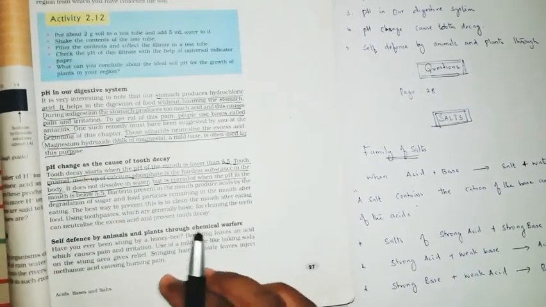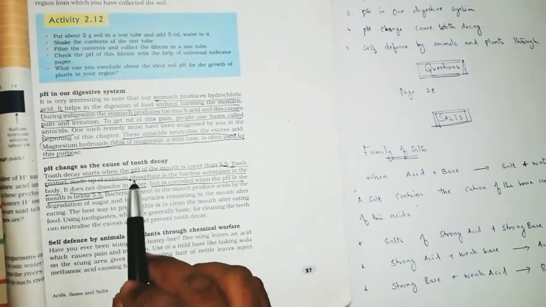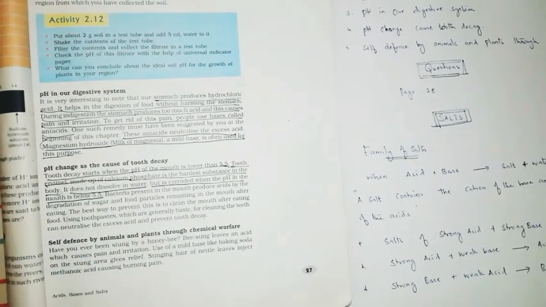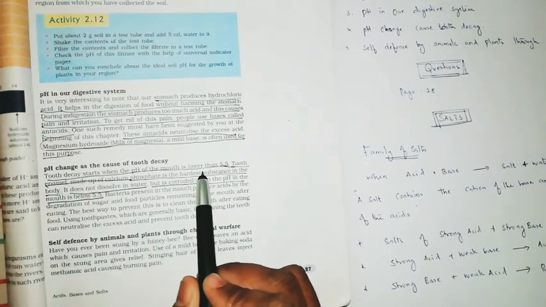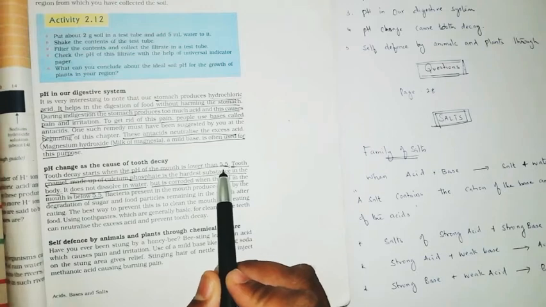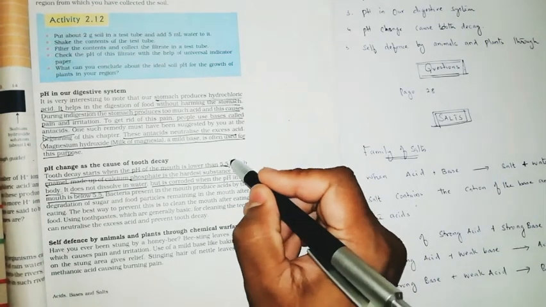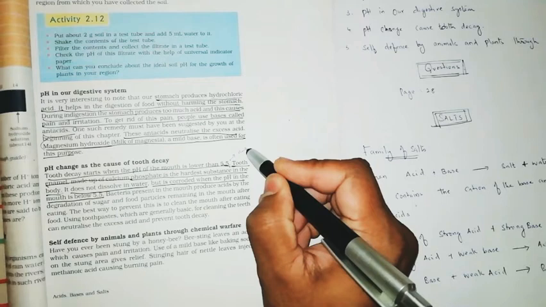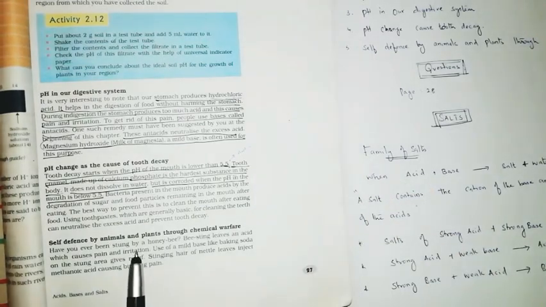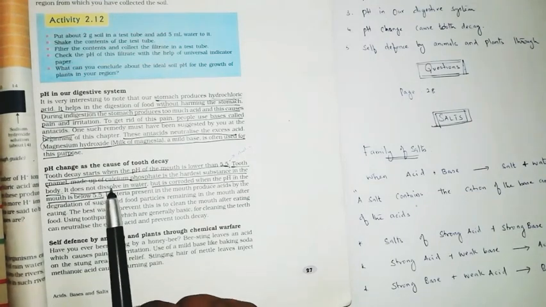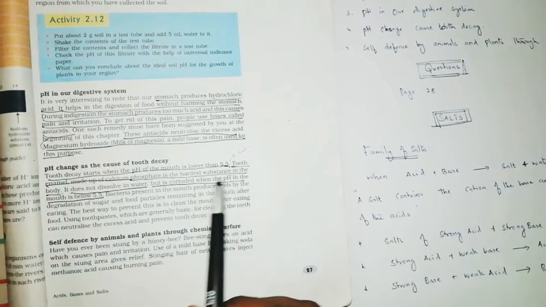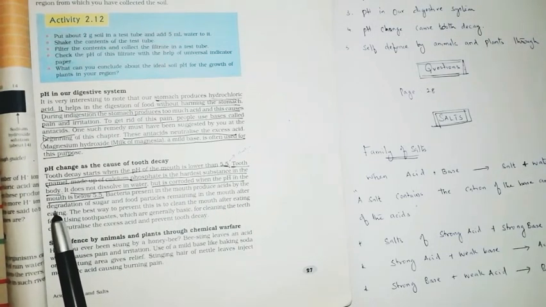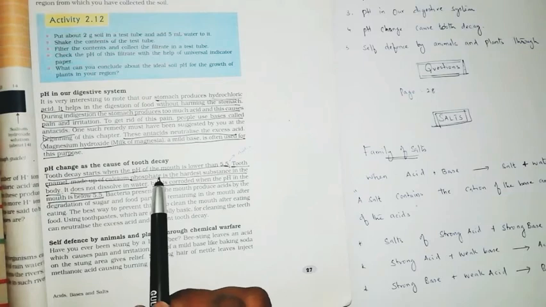Okay. The next thing is pH change as the cause of tooth decay. Tooth decay starts only when the pH in the mouth goes down to 5.5. That means when the pH comes to 5.5, then it is acidic. We have a strong coating on our teeth, one of the hardest substances in our body. The name of that is calcium phosphate.